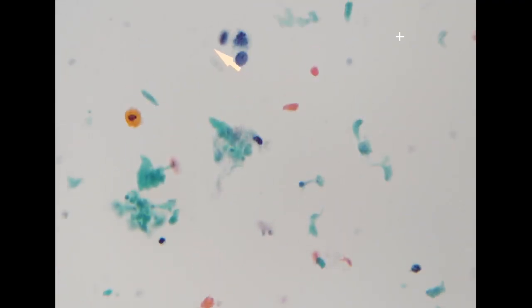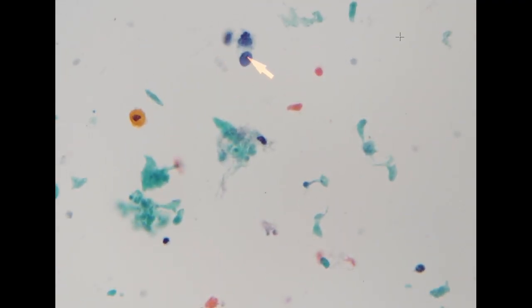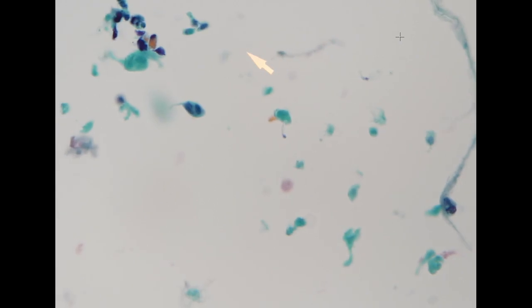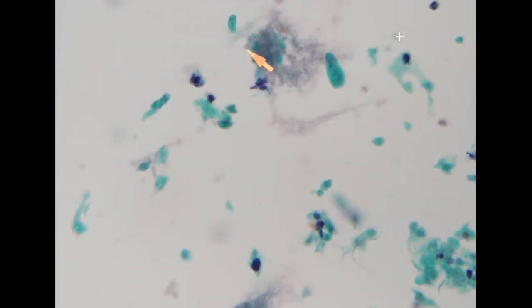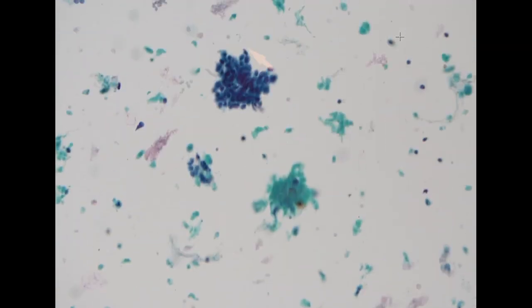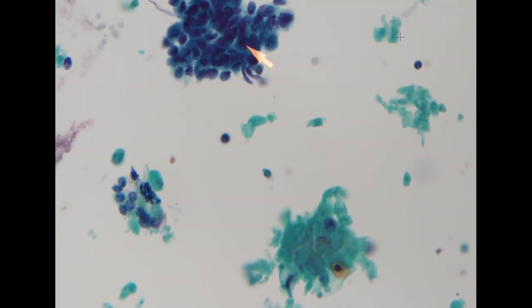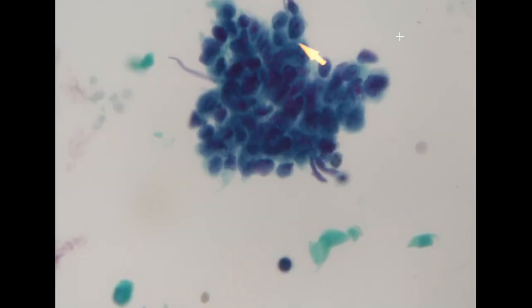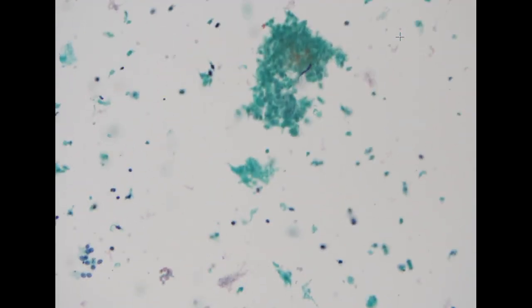And then we start to identify some cells to show enlarged nucleus, some with hyperchromasia. And here you have this very nice, well-preserved cluster of hyperchromatic atypical cells with a high NC ratio. So this looks like squamous cell carcinoma.